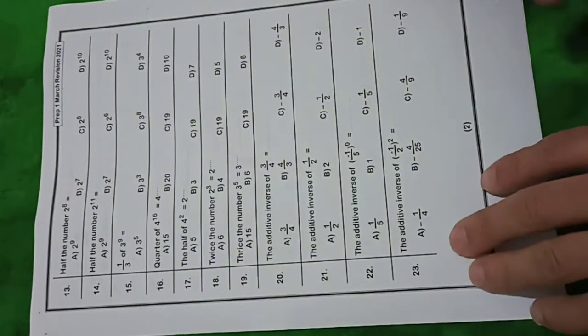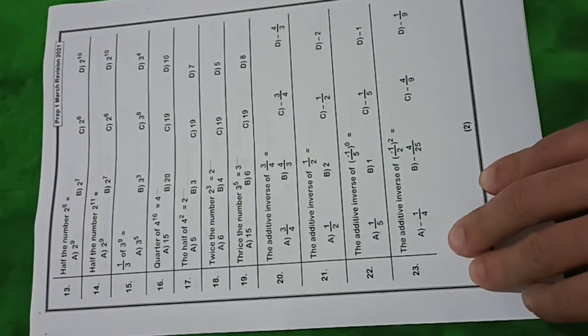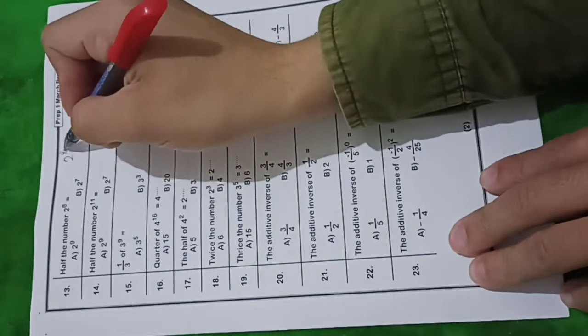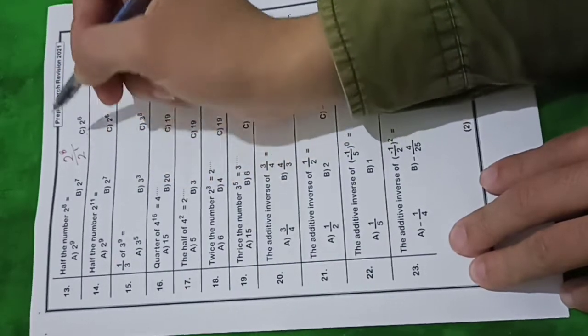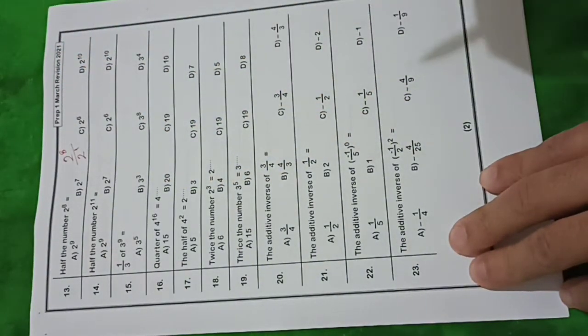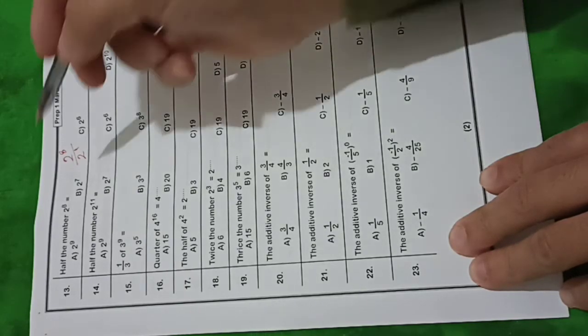Half the number 2 power 8. Half means what? It means to divide this number by 2. So we have 2 power 8 divided by 2. And in division we subtract powers. Then the resulting number will be 2 power what? 7. Excellent.